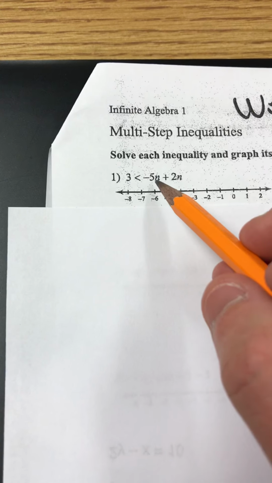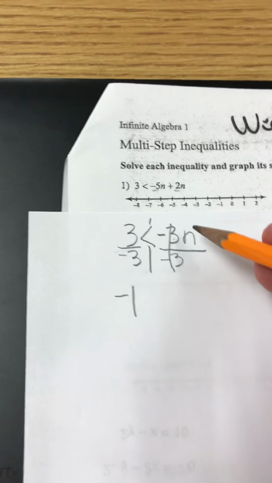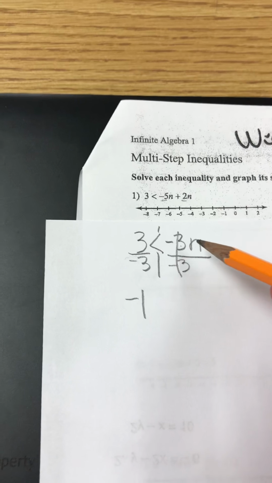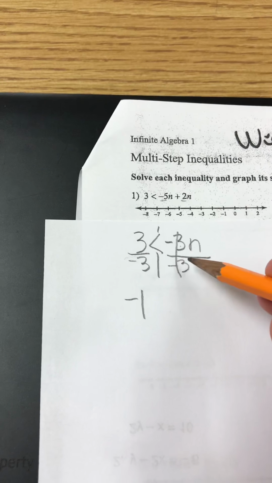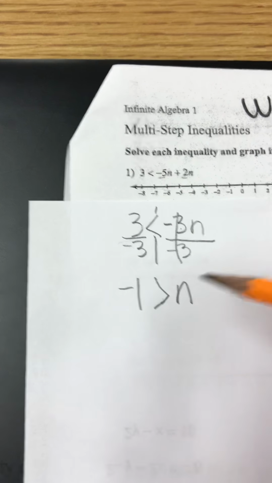All right, and obviously we still need to isolate our variable. So since this is multiplication, the opposite of that is division. And we divide, and what we do to one side of the sign, we do to the other. So now we divide by negative 3. And now we should have negative 1. And this is a good step as well. When we are dividing by a negative across the inequality sign, that's when we have to switch the sign. So we're switching the sign now. So our final answer would be negative 1 is greater than n.